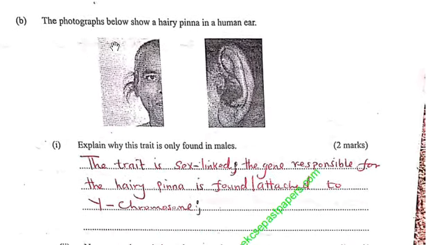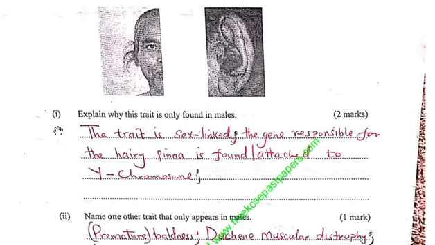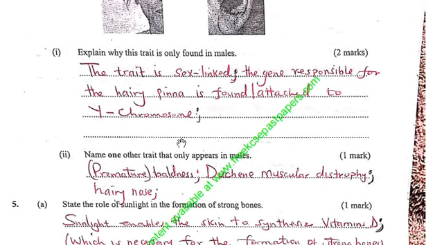Part B, the photographs below show a hairy pinna in a human ear. Roman 1, explain why this trait is only found in males. The trait is sex-linked, and the gene responsible for the hairy pinna is found on the Y chromosome, and that is why it is only found in males, because the males have X and Y, while the females have X and X chromosomes.